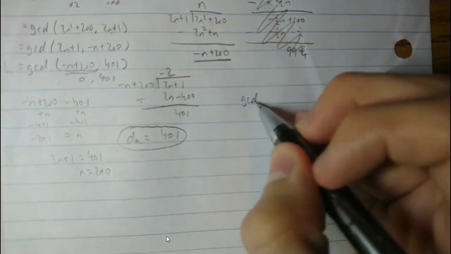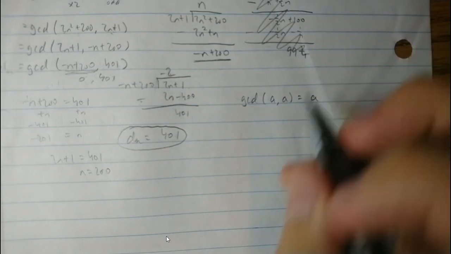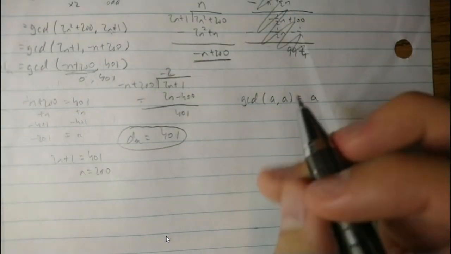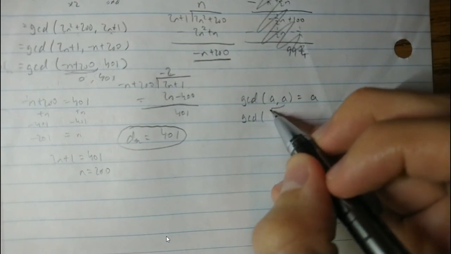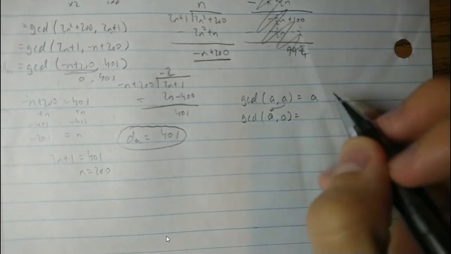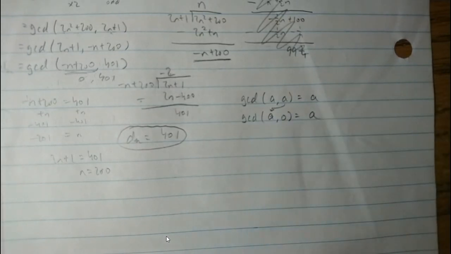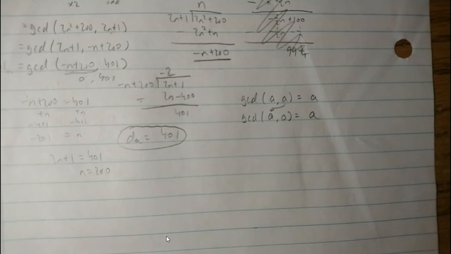If you have GCD of A and A, that's obviously going to be A. They both share A. But if you apply the Euclidean algorithm, we take the smaller number, A, and we take their difference, 0, and that should still be A. So that's a very useful thing to note as well. If you can find a 0 in the GCD, or you can make a 0, then that will tell you that the other number is your GCD.